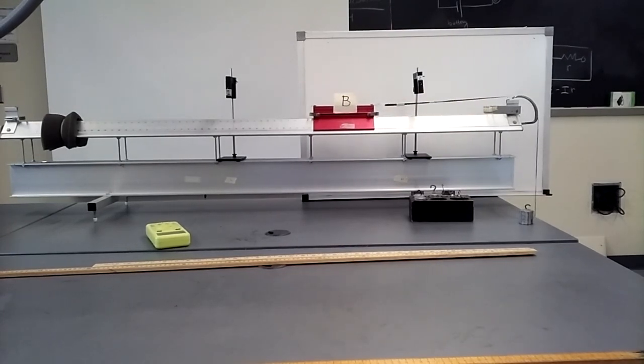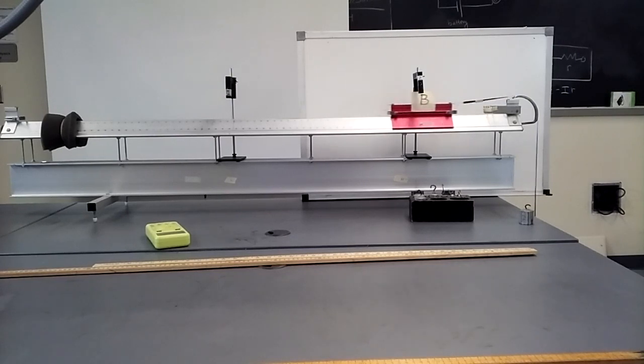Okay, now you notice too that the glider bounces back and forth a little bit after it makes its initial trip along the track. The initial trip is probably all we really care about. We get our data then. The bouncing back and forth just happens, but we don't really care about that so much.